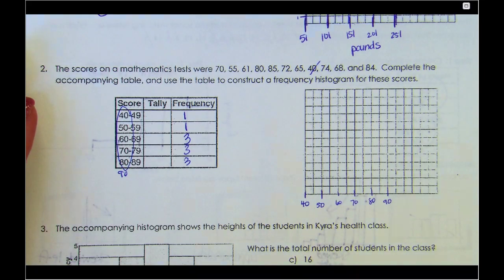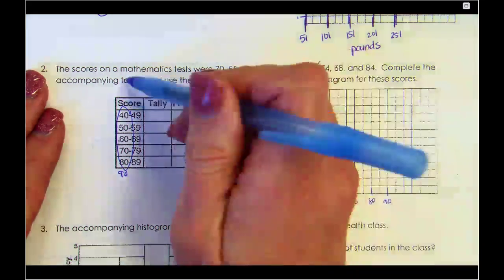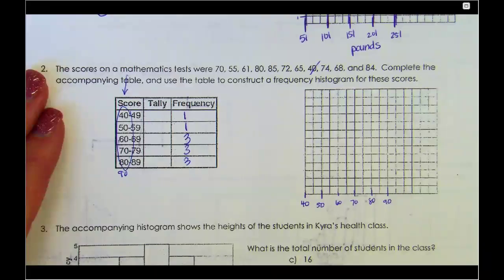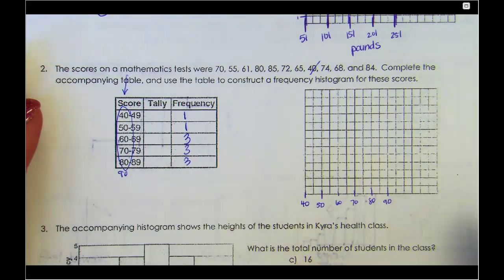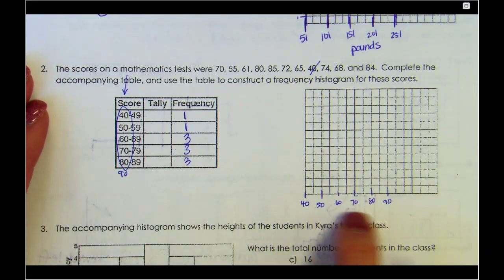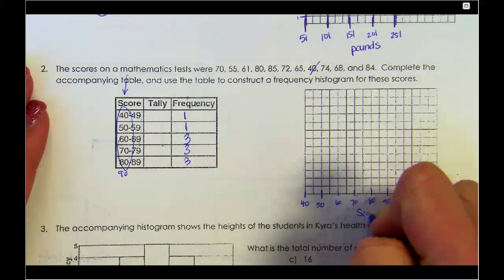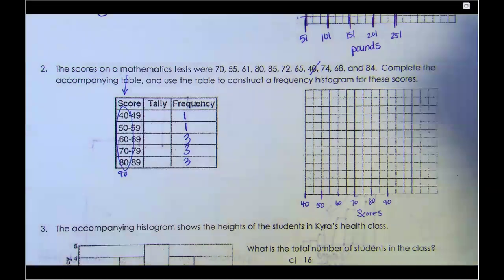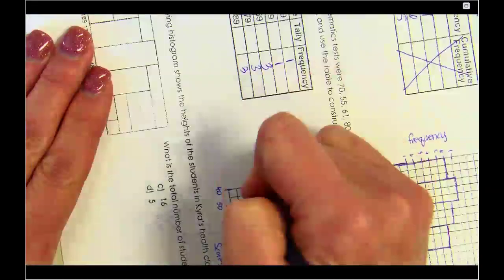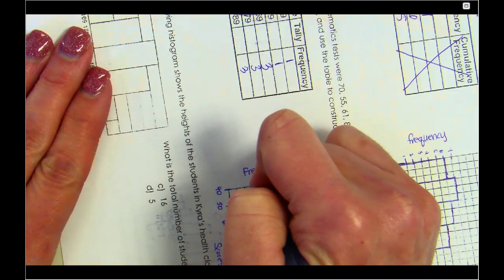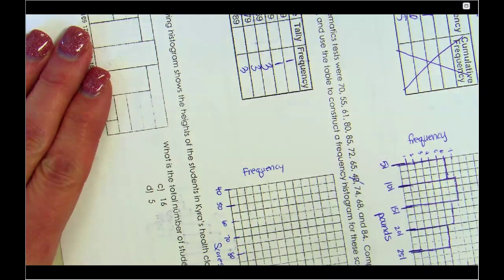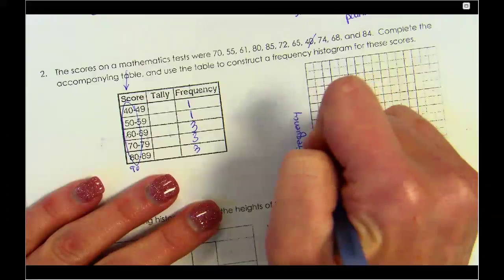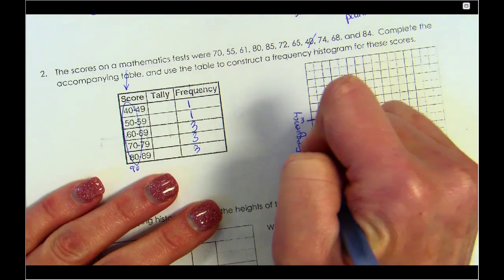So the most important thing is to remember that it's those first pieces that create the bottom for you. What are those numbers? Yeah, those are scores. Okay. On the left side, we label that frequency. And how high does that need to get? Yep, I'm going to go 2 on that one too. I'm going to make 2 bars for every one. So 1, 2, 3.